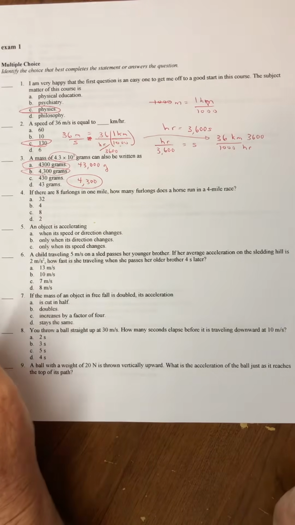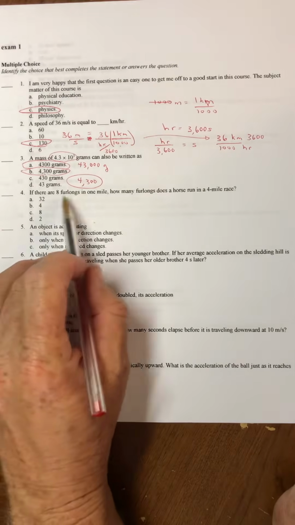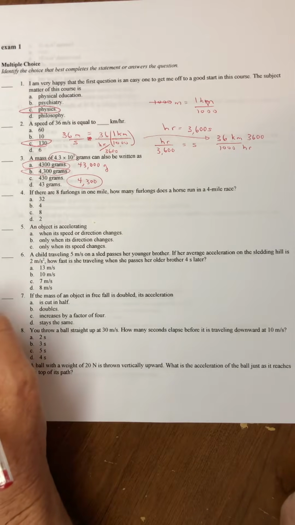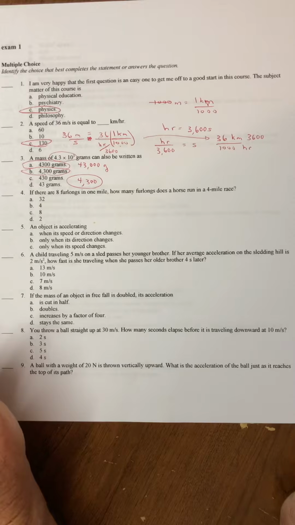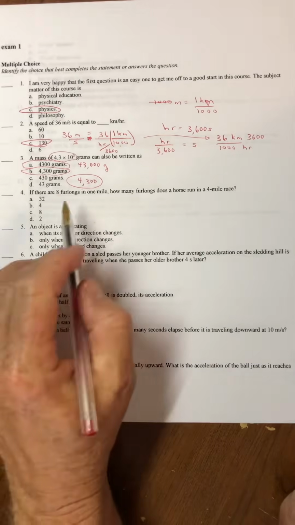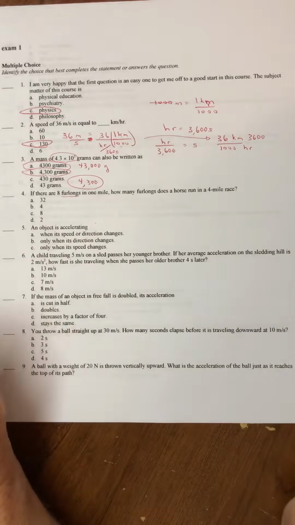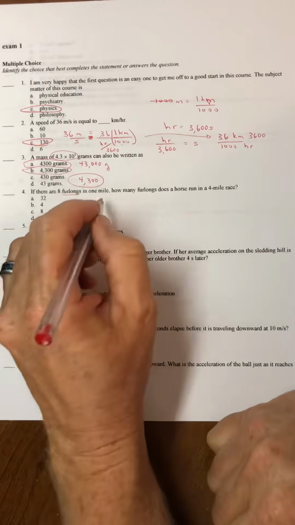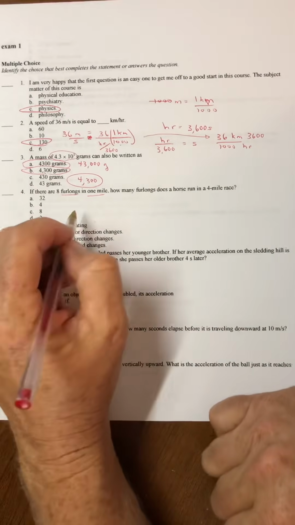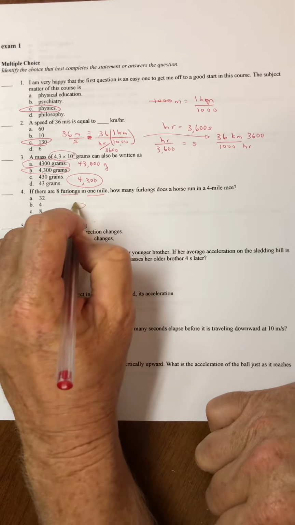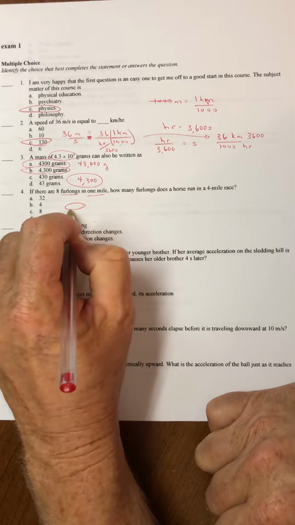And then finally, the last one from Chapter 1 here is if there are 8 furlongs in a mile. And so again, more unit conversion, and probably a good one because here we're using something that's not as common. If you're used to the old tracks that you would run 4 times around to make a mile.